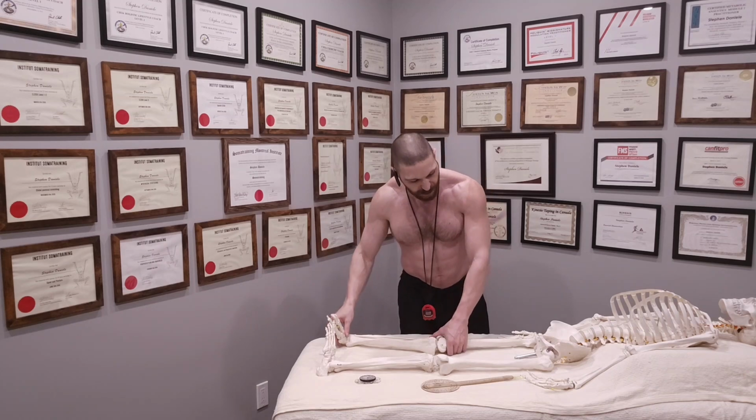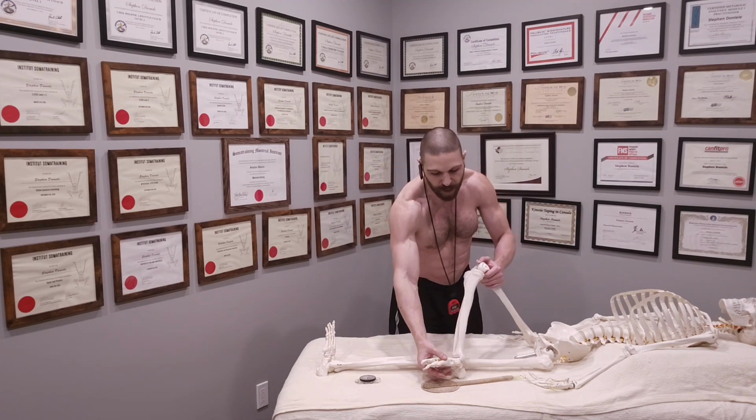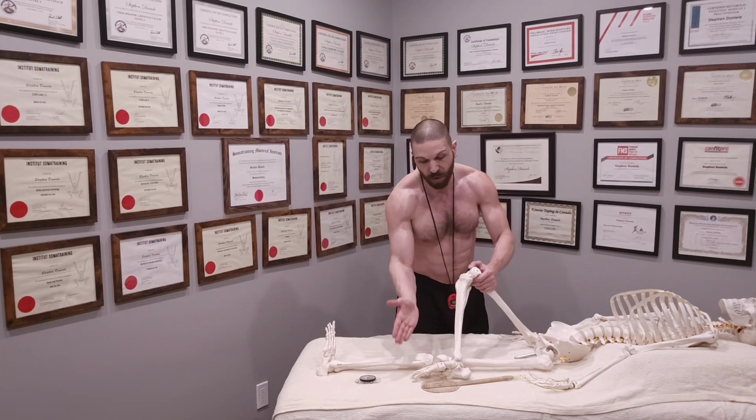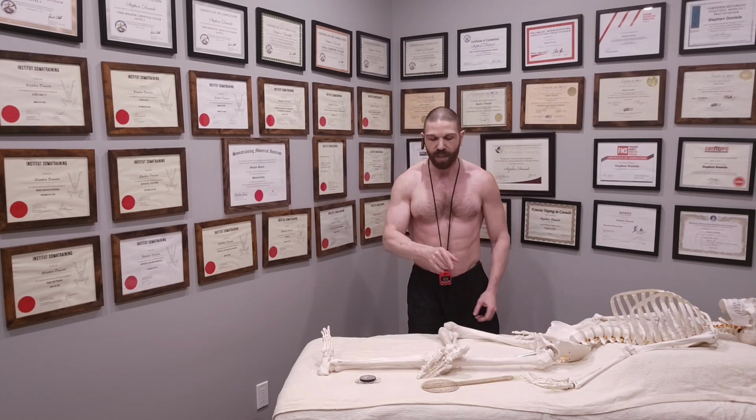FABER is also great because F is flexion, AB is abduction, ER is external rotation. What you're doing for this one is you are going to flex the hip and knee, place the ankle over the top of the patella, so superior to the patella, and then you would bring the hip down toward the floor.